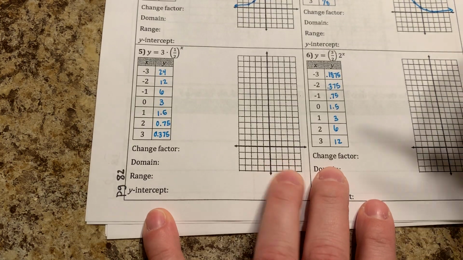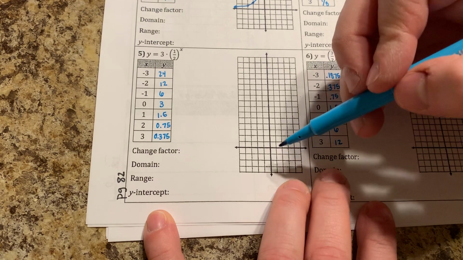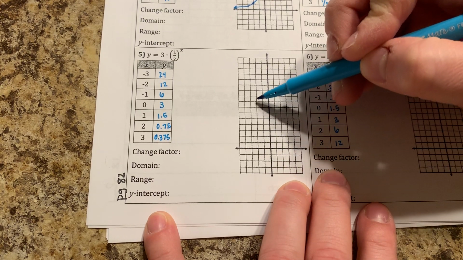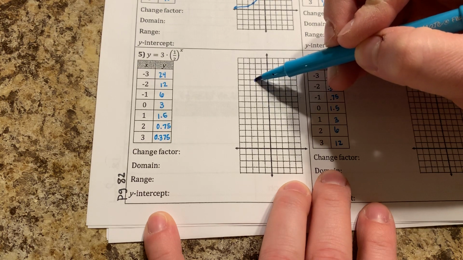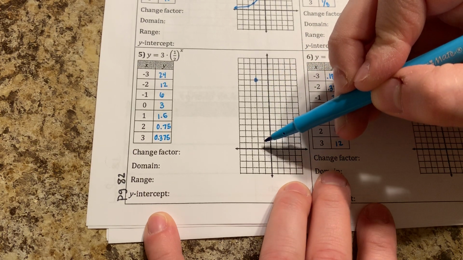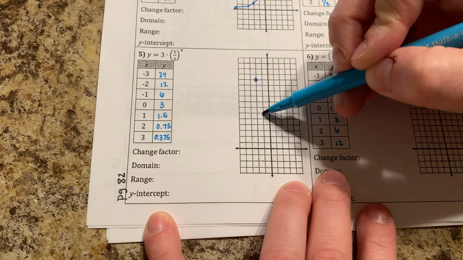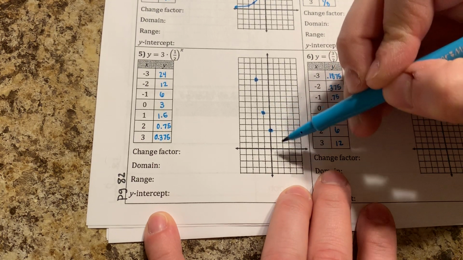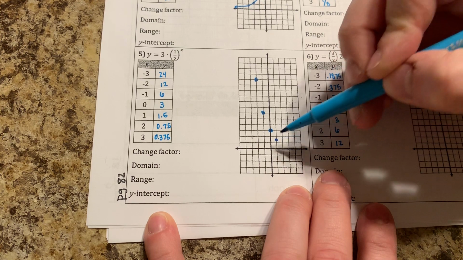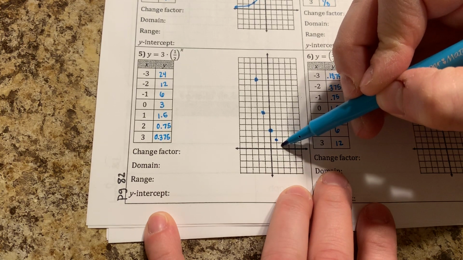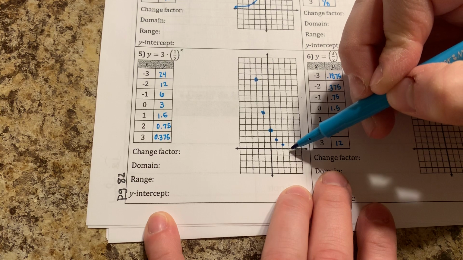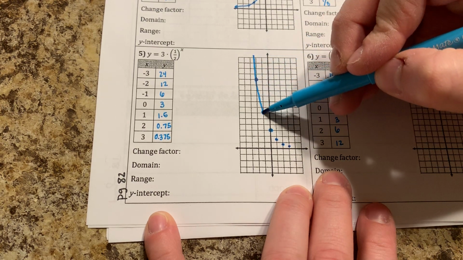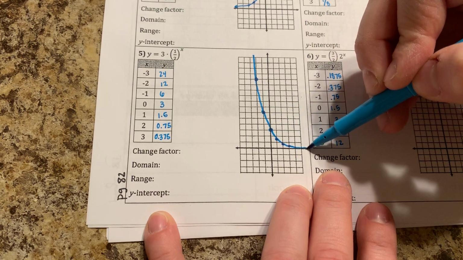Okay, the next one, -3 up 24, not gonna fit. -2 up 12, 1, 2, 3, 4, 5, 6, 7, 8, 9, 10, 11, 12, right here. -1 up 6, 1, 2, 3, 4, 5, 6. 0 up 3, 1 up 1.5, 2 up 0.75, 3 up 0.375. And this one connects like this.